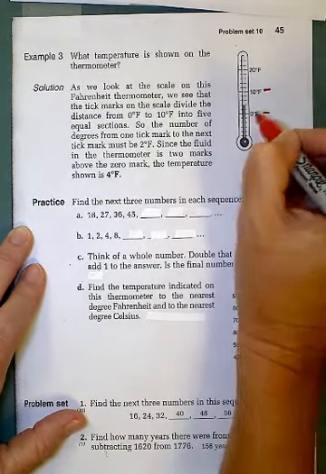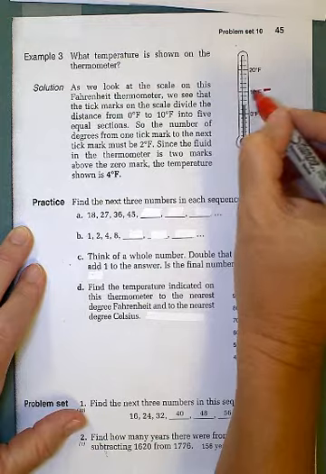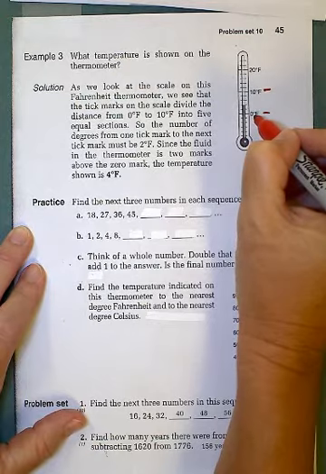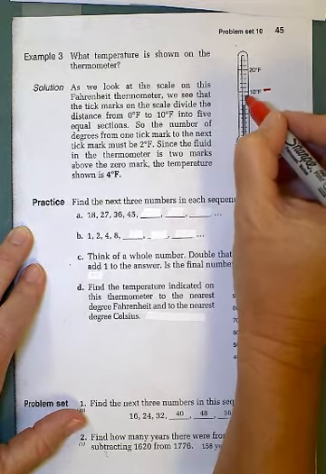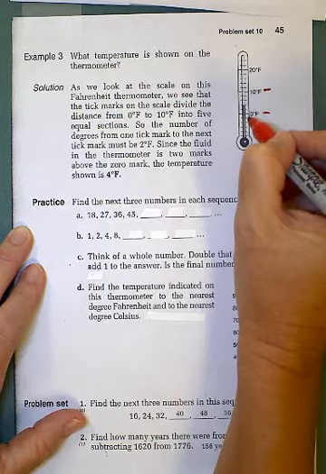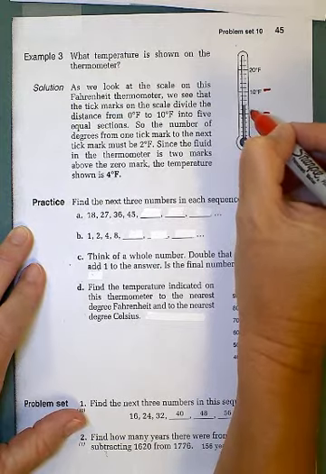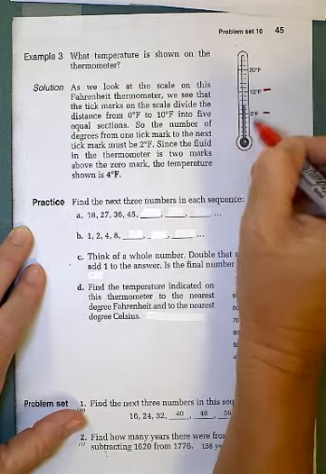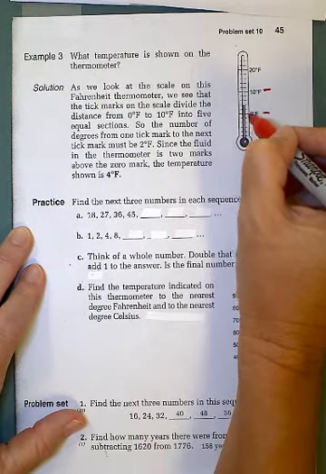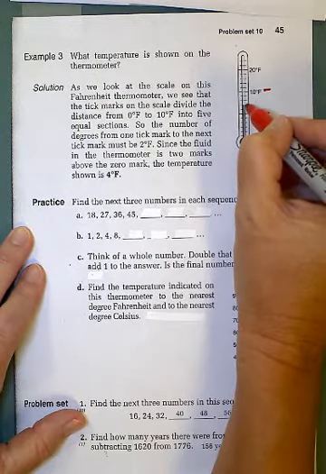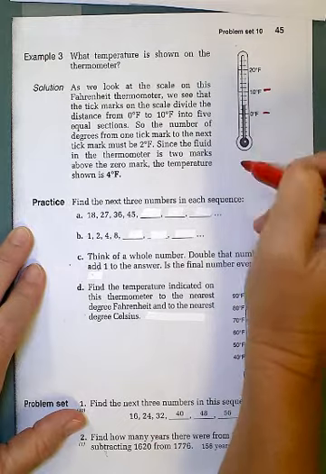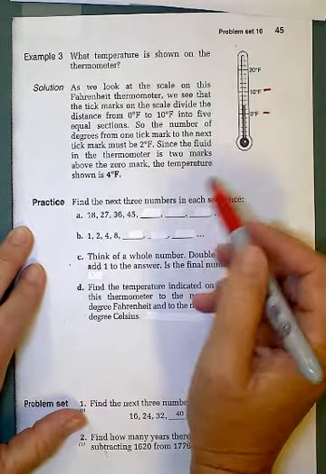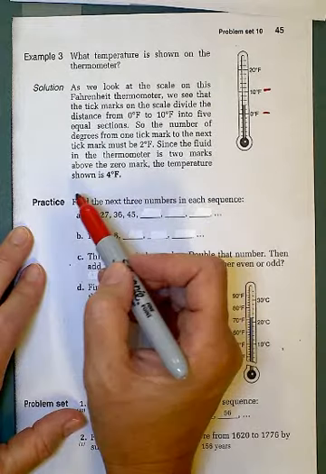The range between 0 and 10 is 10 degrees. Therefore, there are 5 spaces, and 10 divided by 5 equals 2. So each little space must represent 2 degrees. We can go back and double check if we just simply count. We have 0, 2, 4, 6, 8, 10. I'm going to read what our book has printed out because I think they might say it a little bit more clearly than what I just muddled through.